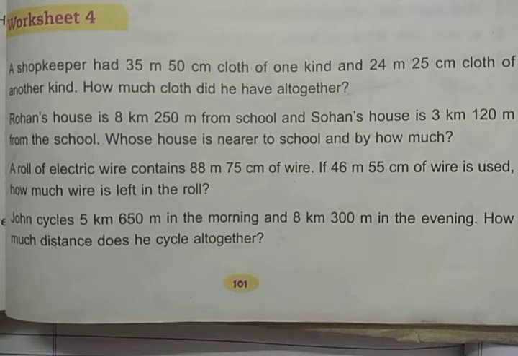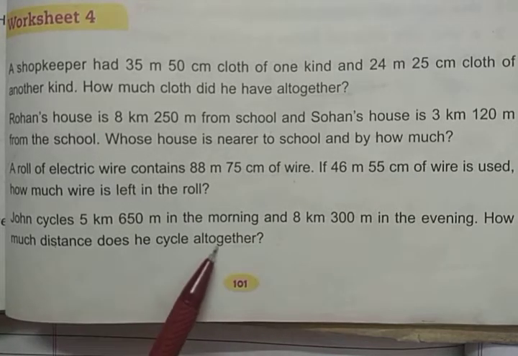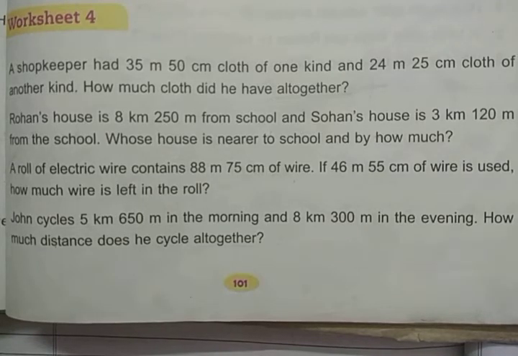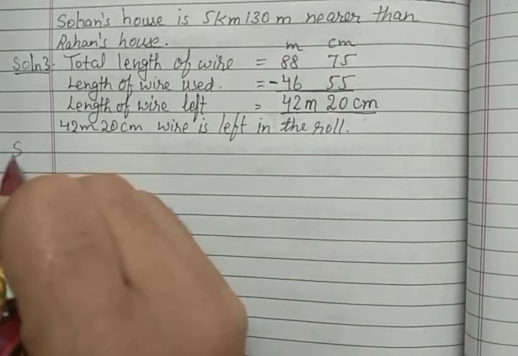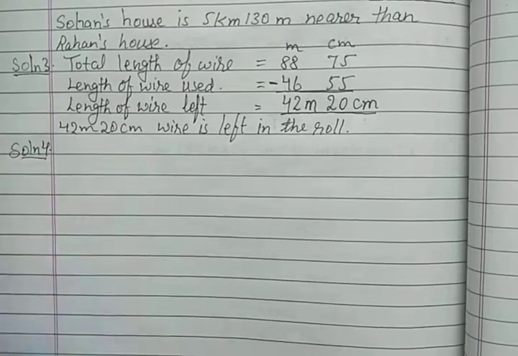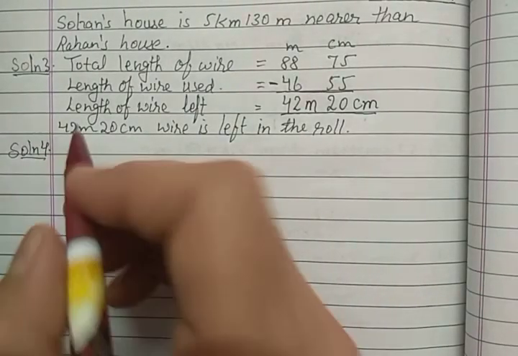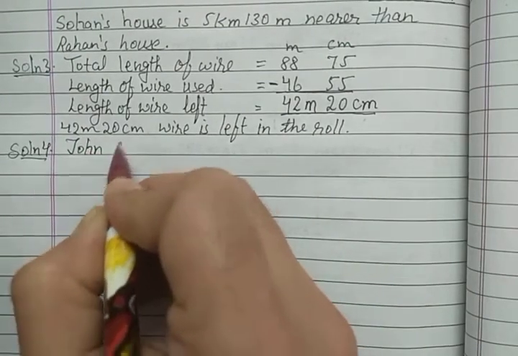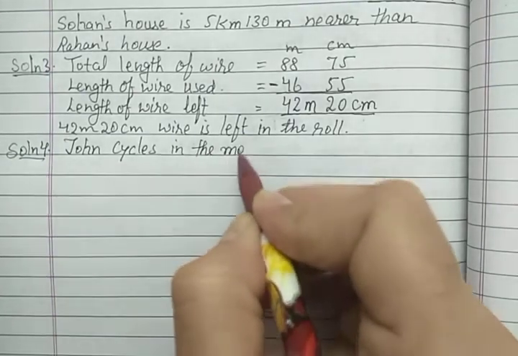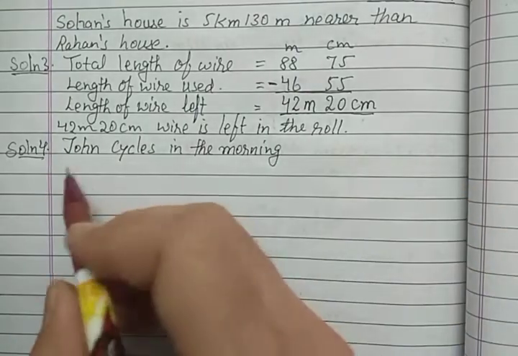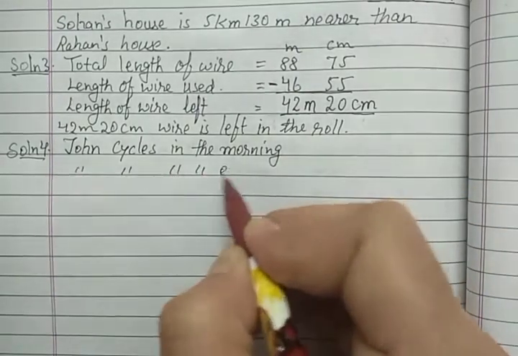So here is again a keyword that we have discussed. Here the keyword is all together. तो ये सारा मिलाकर कितने साइकिल चलाता है that you have to find out, and all together is a keyword of addition. So how can we do this question? First of all, we will write what is given, right? So John cycles in the morning. मॉर्निंग में कितना साइकिल करता है. And then John cycles in the evening.